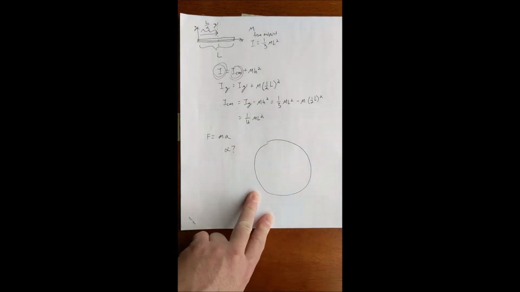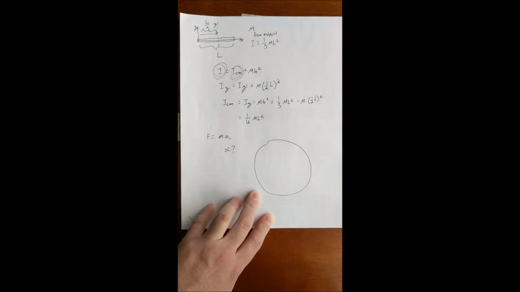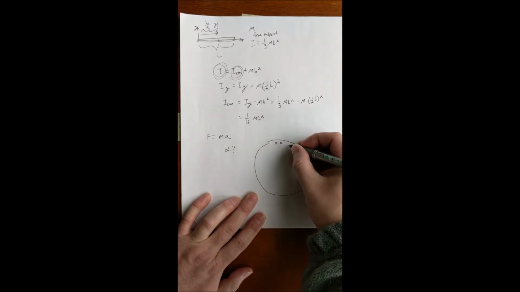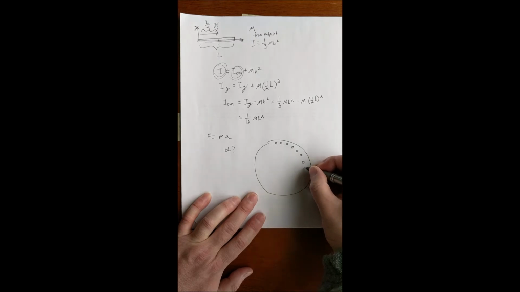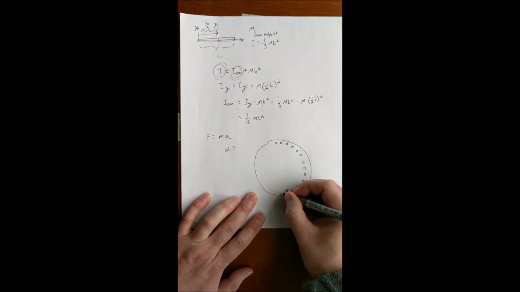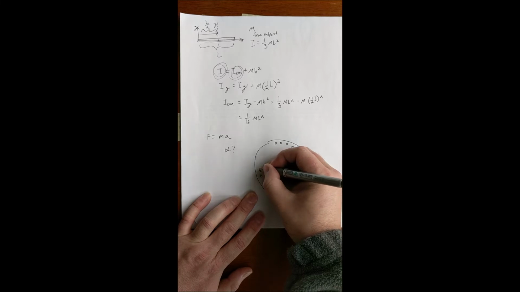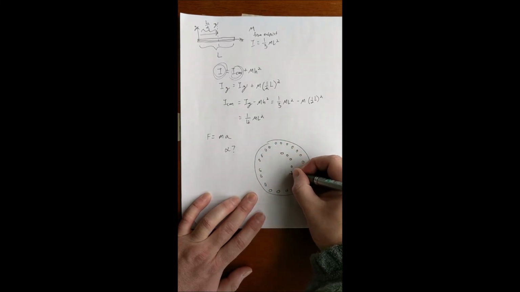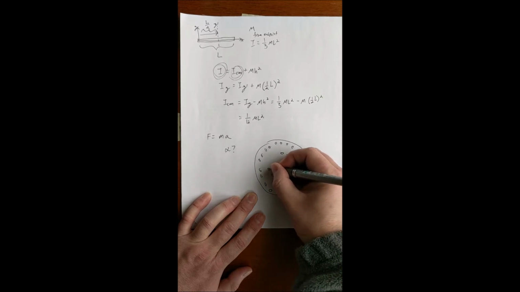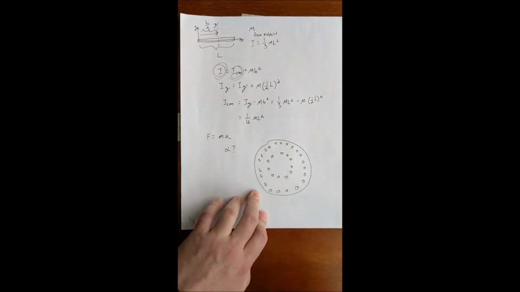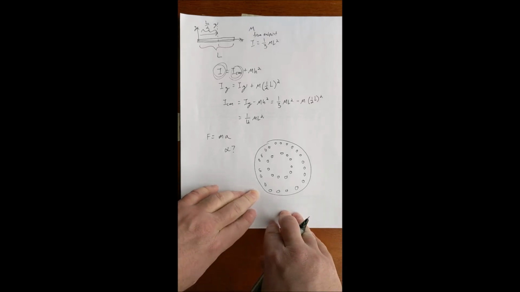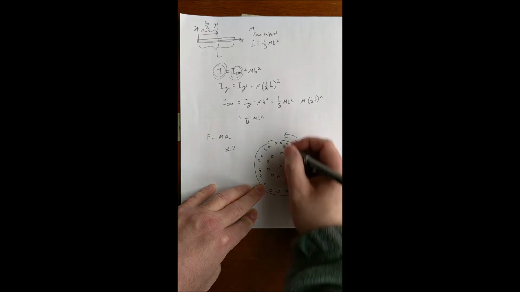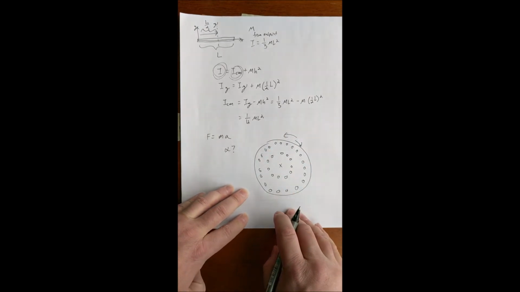Okay, so in our merry-go-round, right, we're looking at our merry-go-round from the top, and the merry-go-round has a series of bars going around it, right, on the outside and on the inside. It's a large merry-go-round for some reason. Okay, so this merry-go-round is fixed by a pivot right here. It can rotate that way, but it can't translate linearly in any other direction.